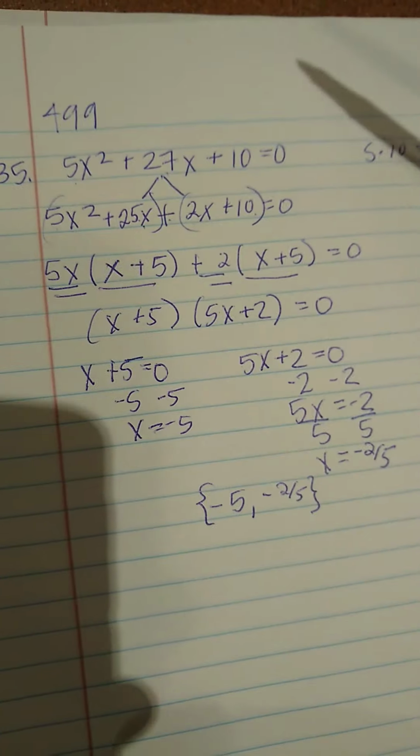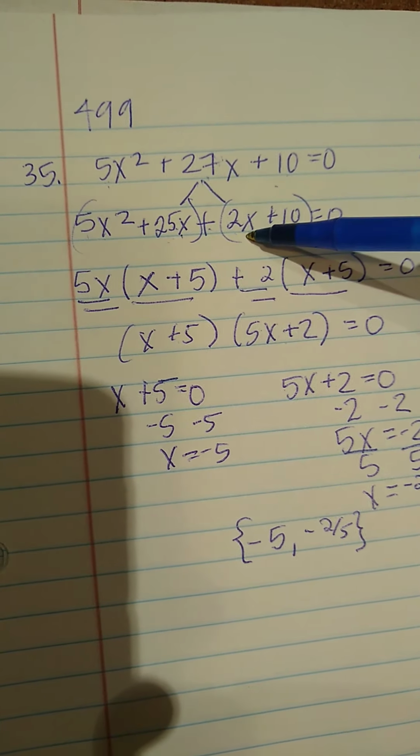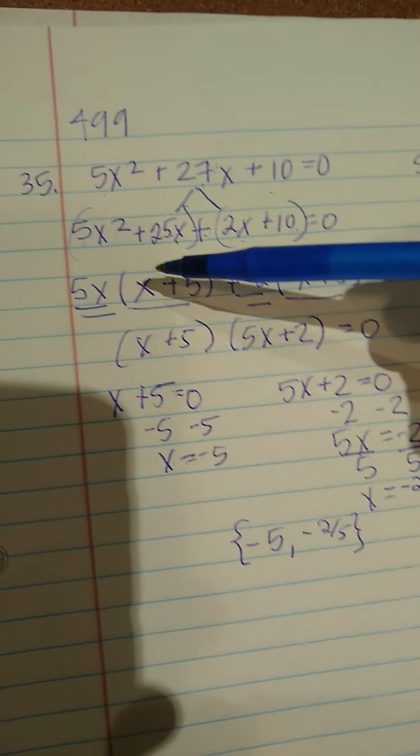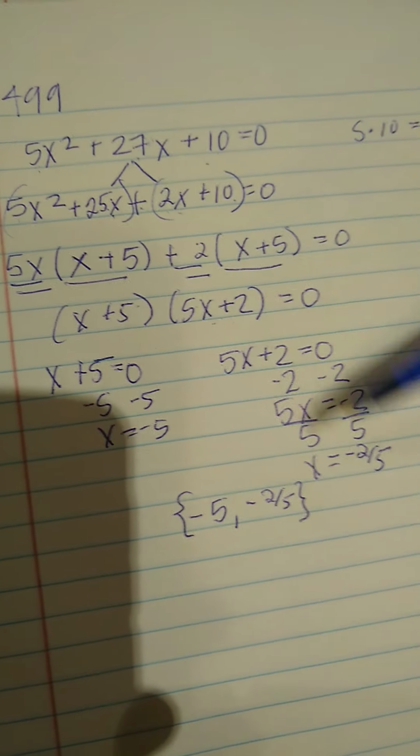The part that people are missing is this right here. We're breaking this up. You've got to leave those x's. Factor out, group, factor out, set each of these equal to 0, and then solve.